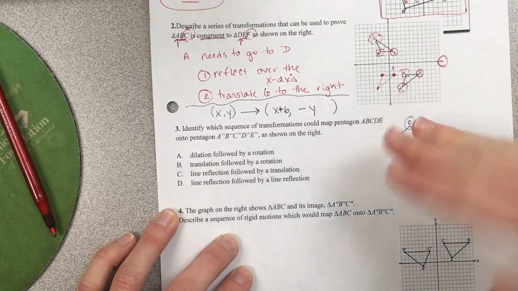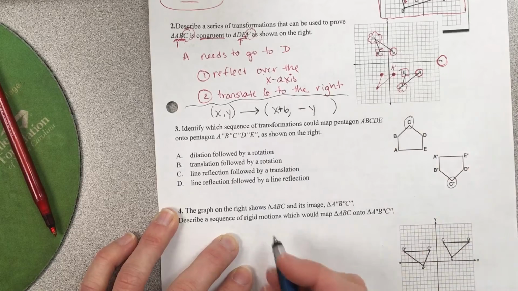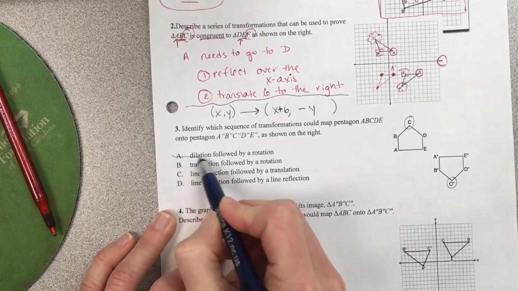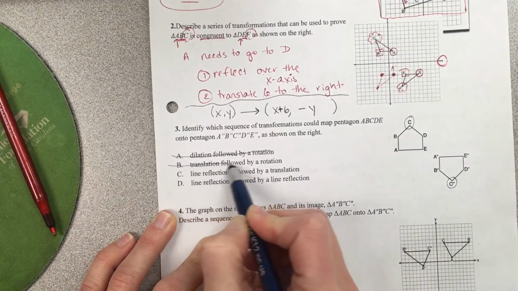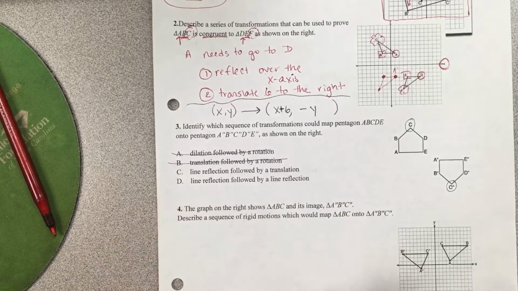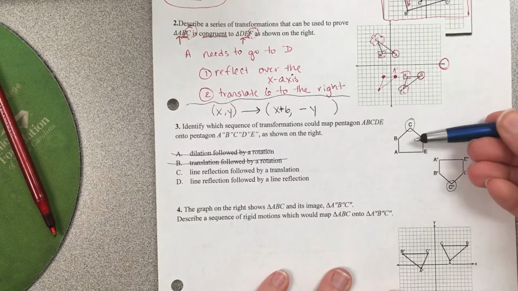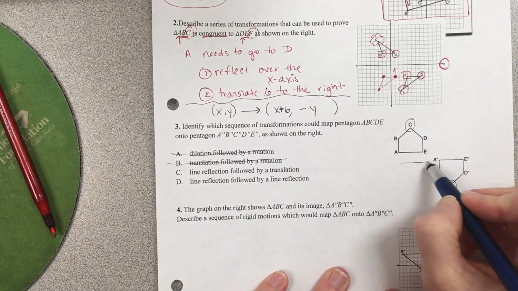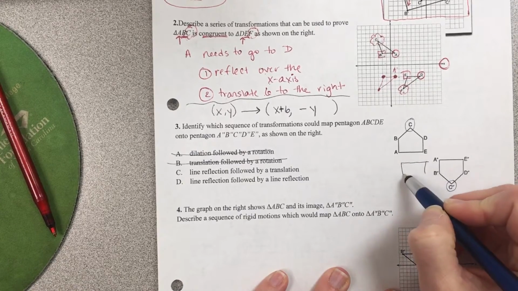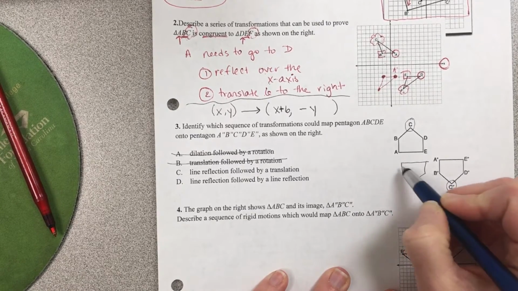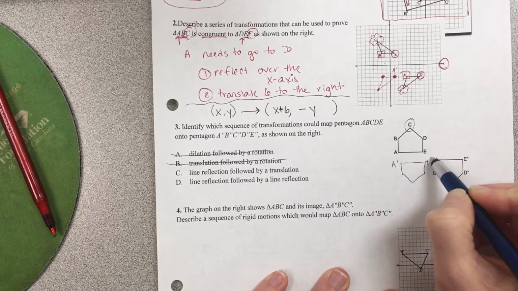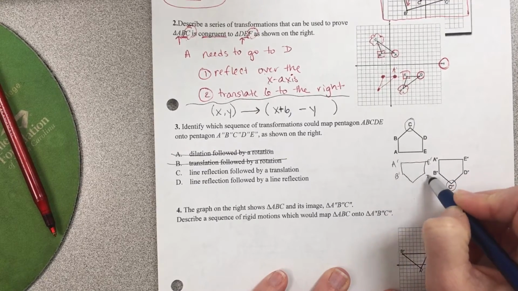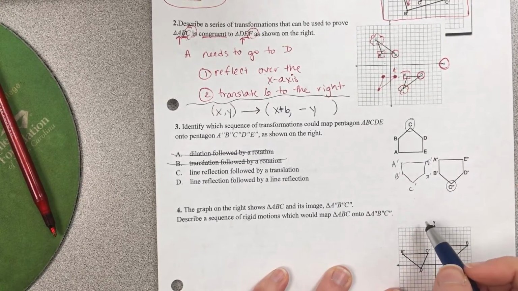So when it flips, remember that's a reflection. So I'm going to mark out A because it doesn't have reflection in it. And after I reflect it, it would look like this. So this would be A prime, E prime, B prime, D prime, C prime.